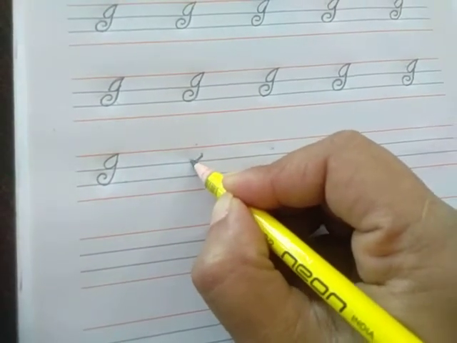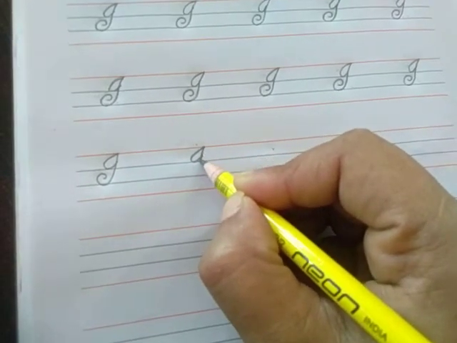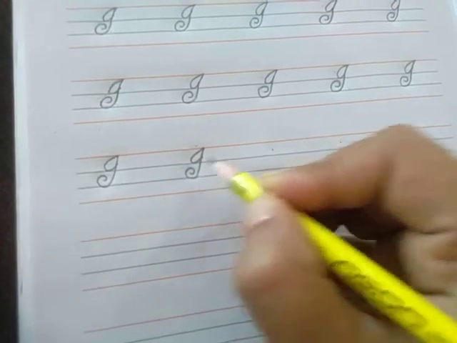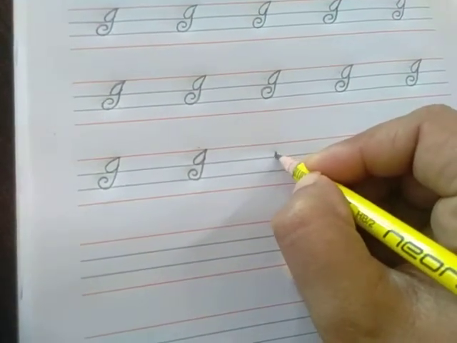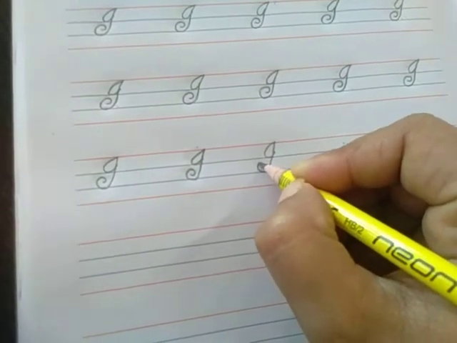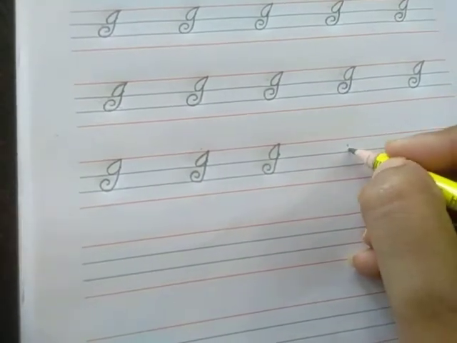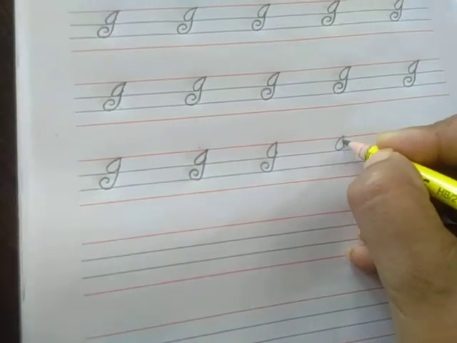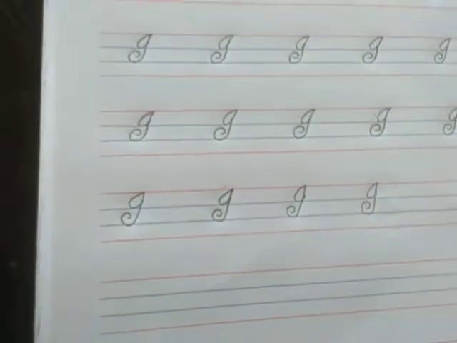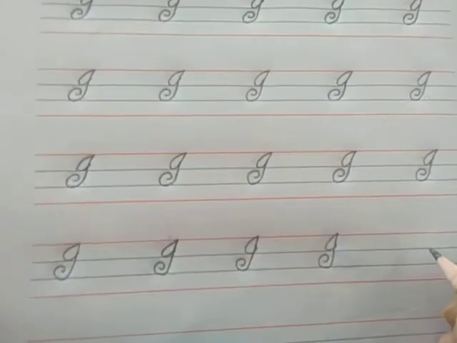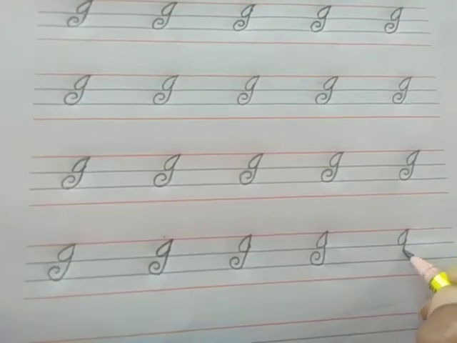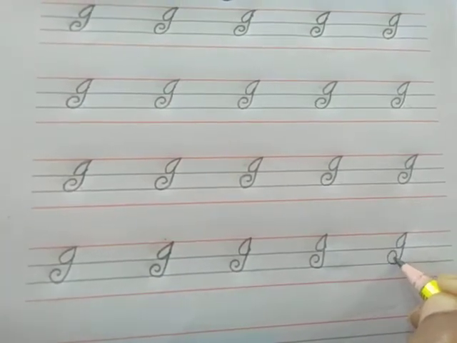From here come down, go up with a slanting line, curve and a curl inside. I. This is letter I. You have to write it very slowly and carefully. Likewise, you have to practice in the whole page. Now we will go for letter J.